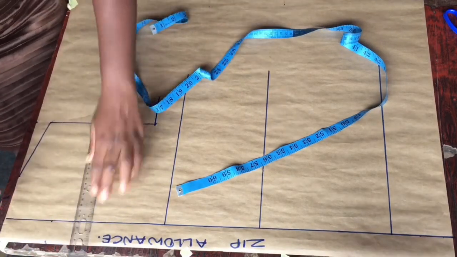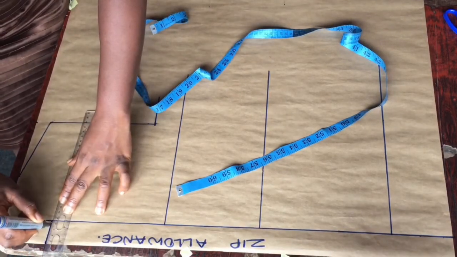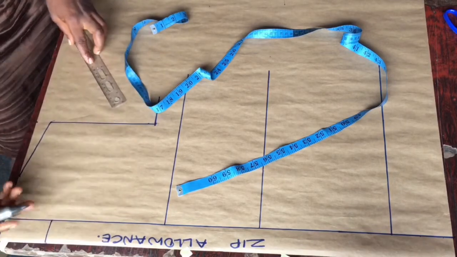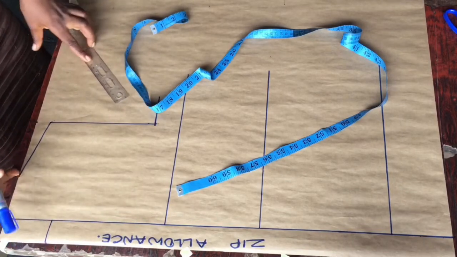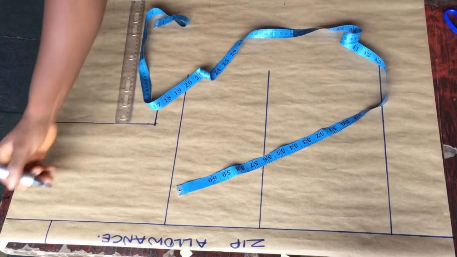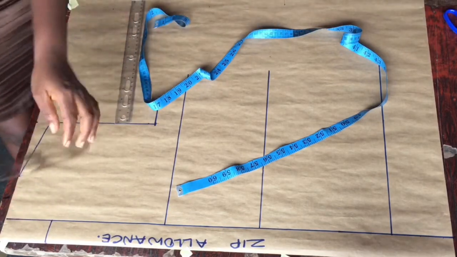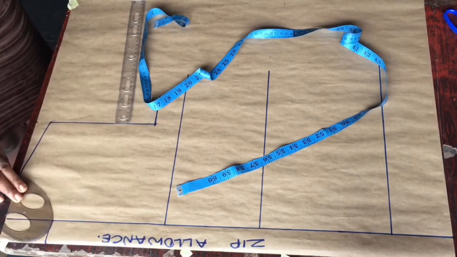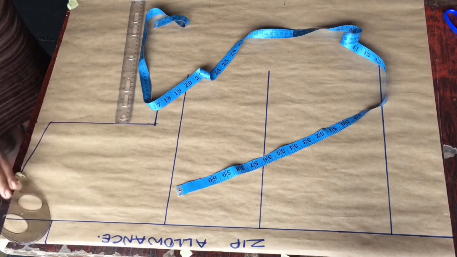So I'll use my rule to connect the 2 points. So I'll connect it to my neck. I'm using my curve ruler. Just like I said, if you don't have a curve ruler, you can as well use your hand and trace it.